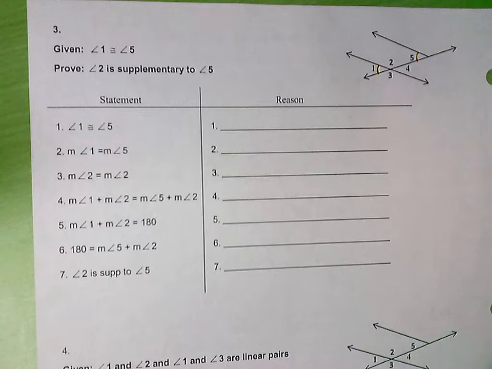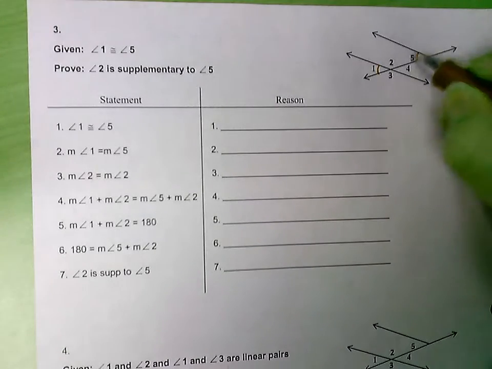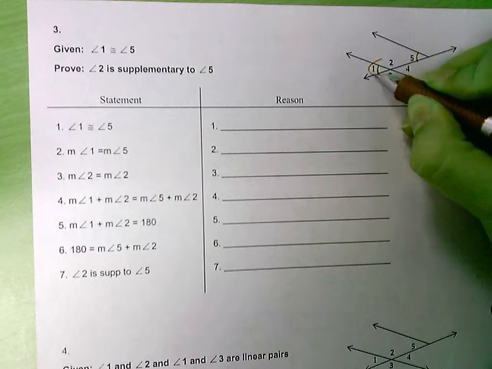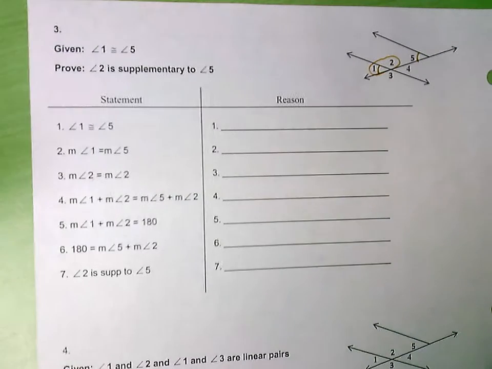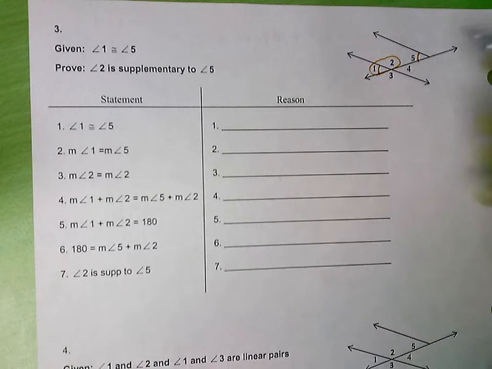Okay? Next, I want to look for some freebies in my picture here. So, if I look at angles 1 and 2, those are a linear pair, right? Okay, a linear pair adds to 180. That could be one of my freebies, okay, from the picture itself.